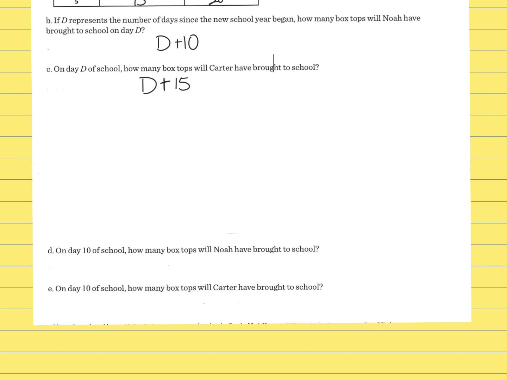So then on day 10 of school, how many box tops will Noah have? So we're going to use the expression that we created, which was D plus 10. That was for Noah. And they're telling us that on the 10th day of school, we're going to substitute 10 for D, which means that Noah would have 20 box tops on day 10.